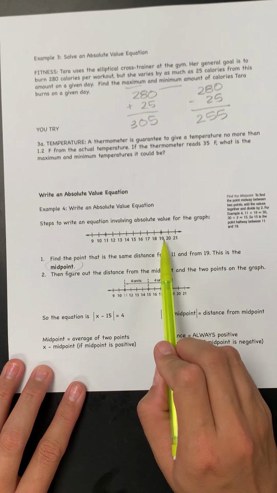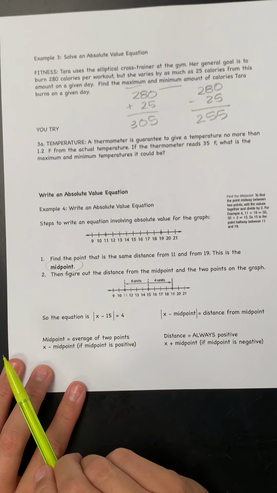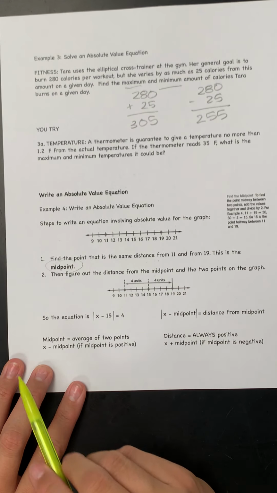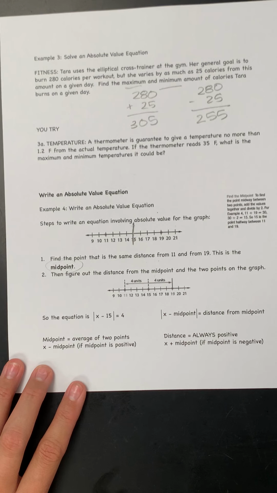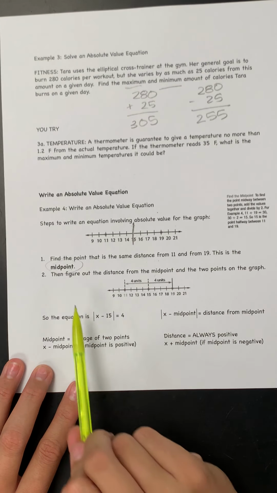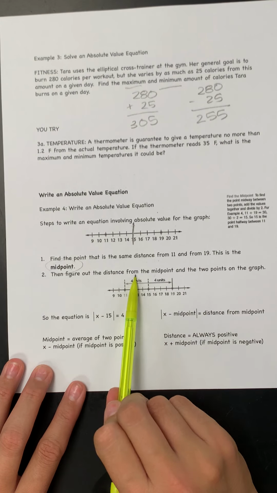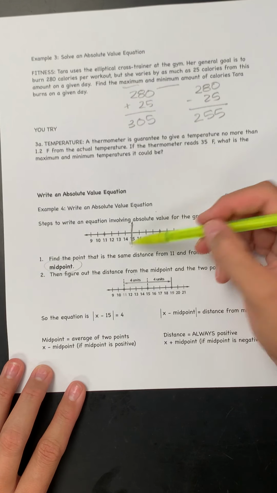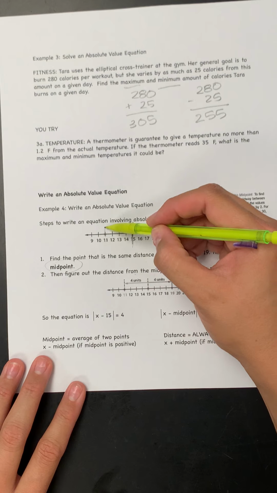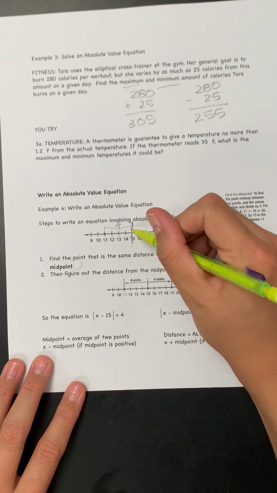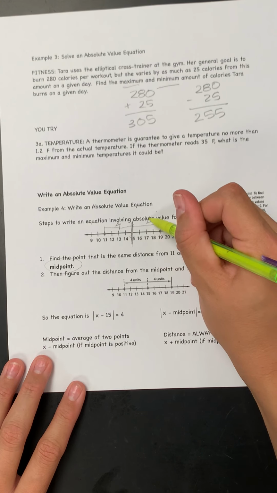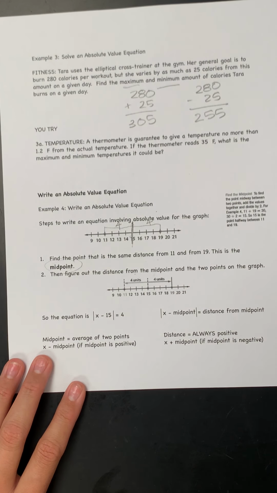So if I have 11 and 19, add them together, I get 30. 30 divided by 2 would be 15. 15 is my midpoint. Okay, so when we're working with this, now what we would do is figure out the distance from the midpoint. So knowing that 15 is the midpoint, my distance from 11 to 15 is 4. And then from 15 to 19 is 4. Notice how they are positive values, okay?